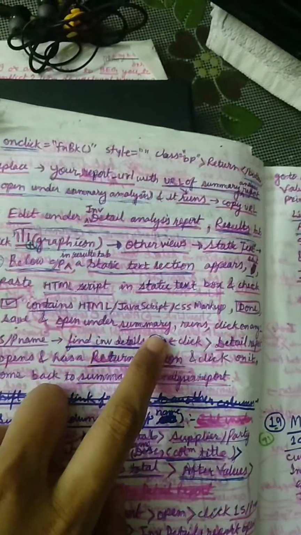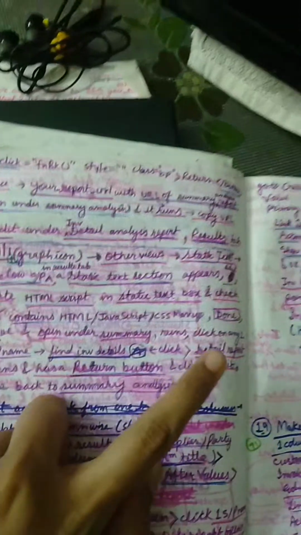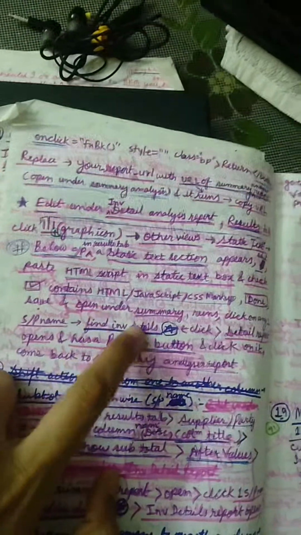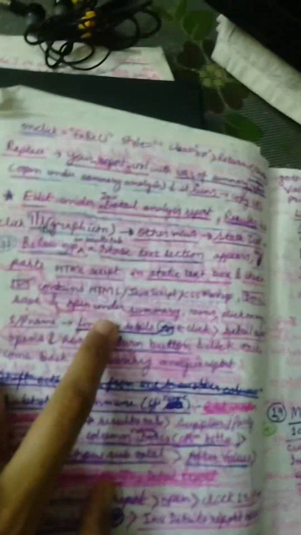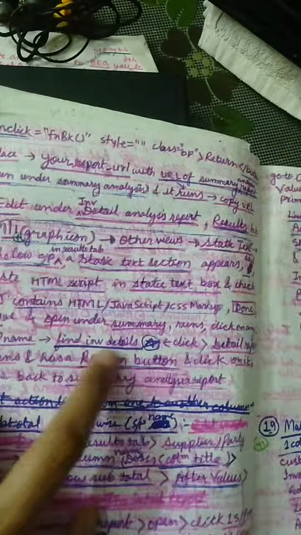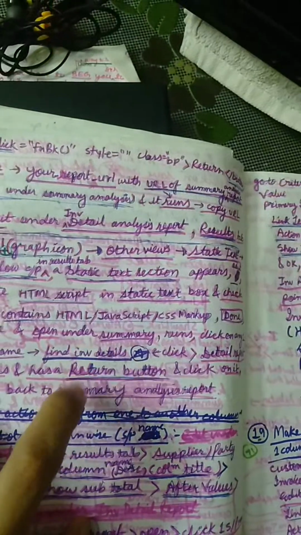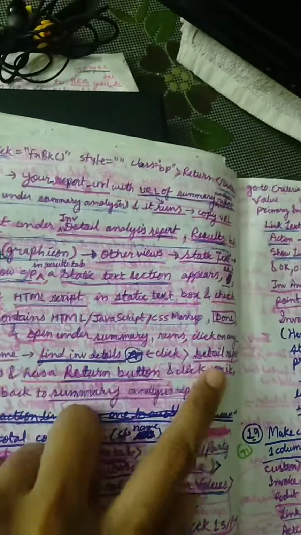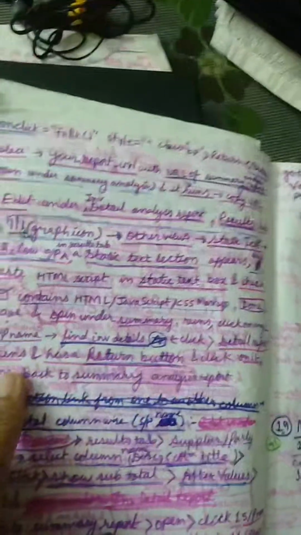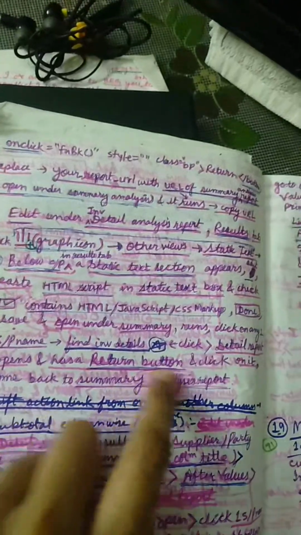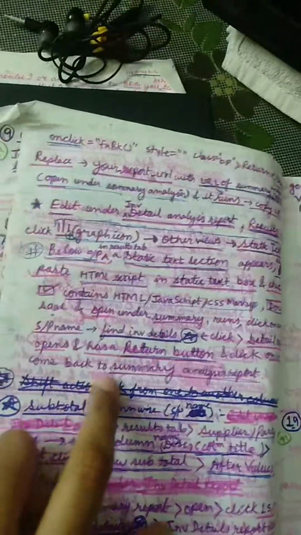Now open the summary report, and it runs. Click on any one supplier or party name. Once you navigate to any one entry, it shows find invoice details, right? Click on this, click on any one entry, and then the detail report opens. Now the detail report will have a return button, and when you click on it, it comes back to the summary report. I sourced this script from a few tutorials.